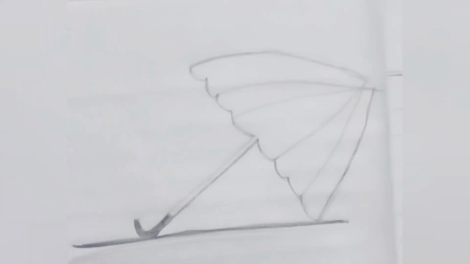Add some rain. Draw diagonal lines throughout the scene to represent falling rain.